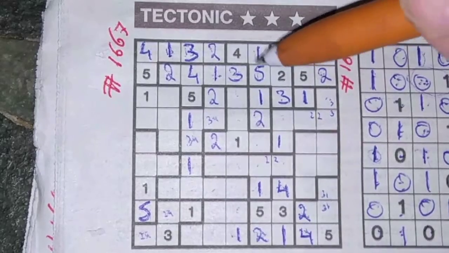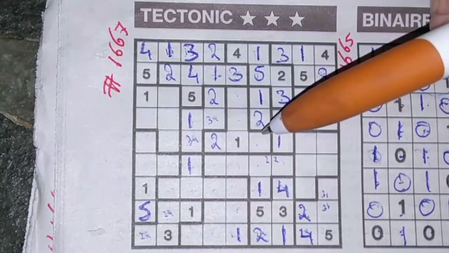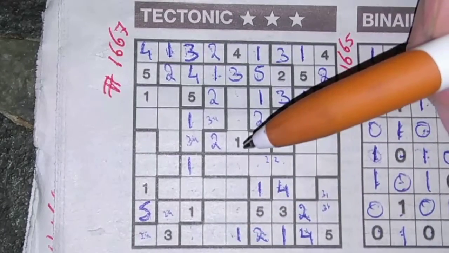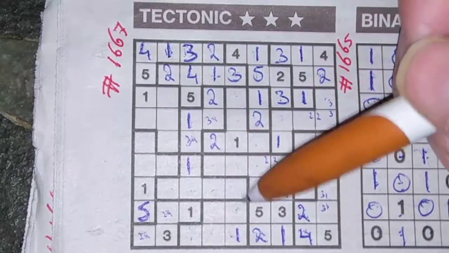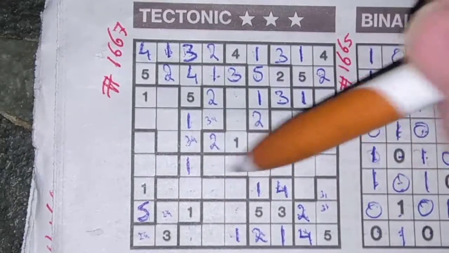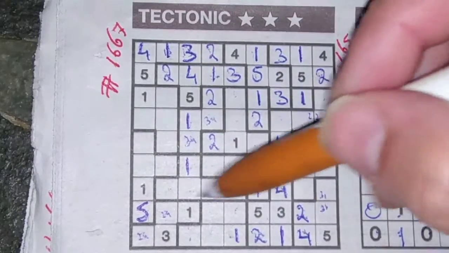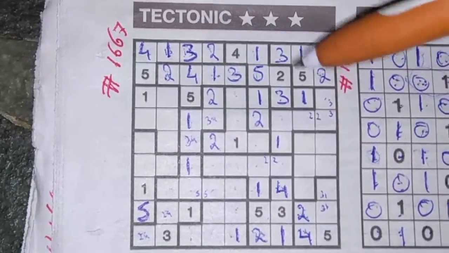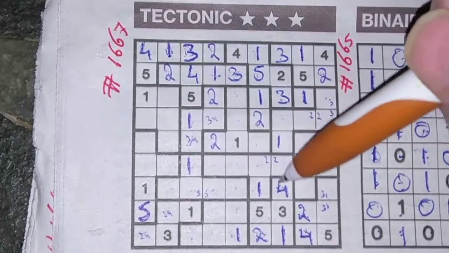And then this box, no. This box can be a 5. That box can be a 5. So 2 boxes left for the 5 should be here or there. These 2 boxes cannot be a 4.